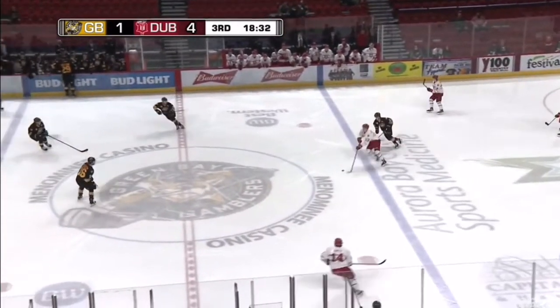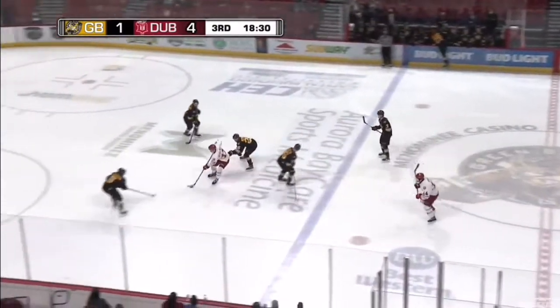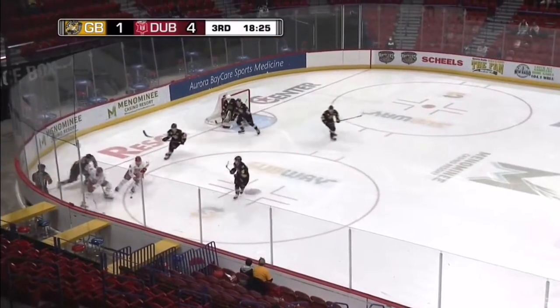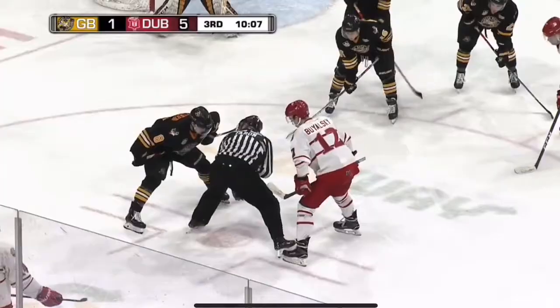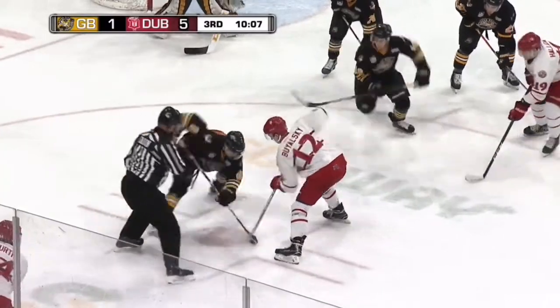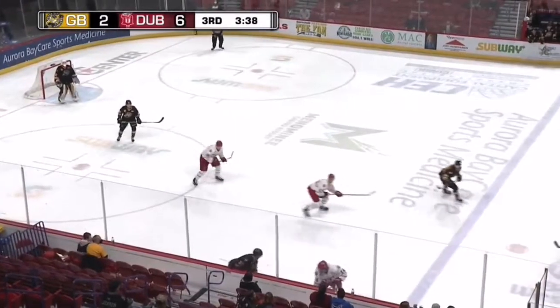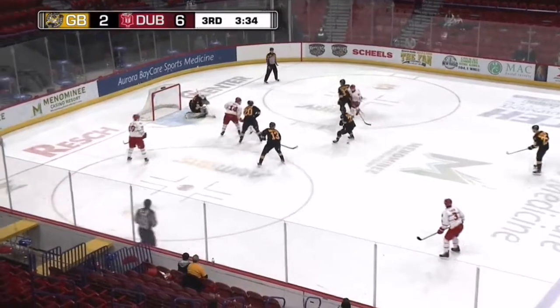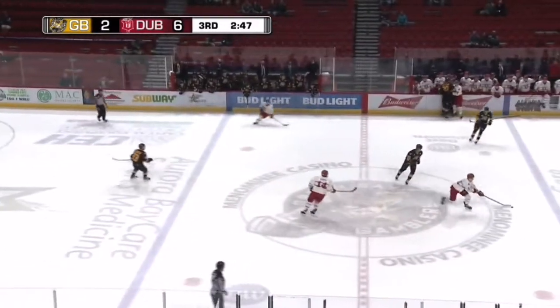Here come the Fighting Saints over the Gambler line. Buyalsky pulls up in the near corner. Fed it out to the point. Off to the line. Lorai tried to knife it ahead. It was taken away. Halliday gave it to the slot. There's a shot never made. And now a loose puck.